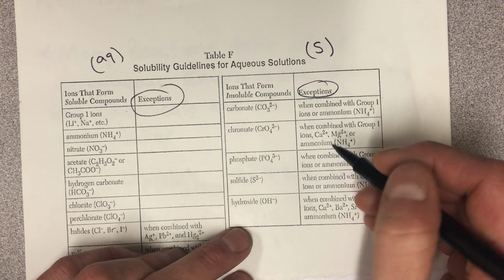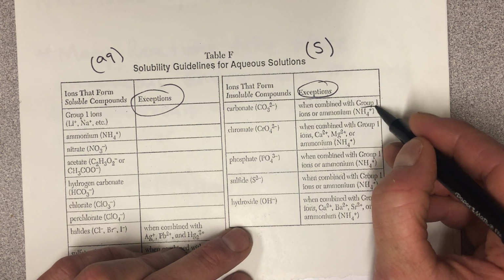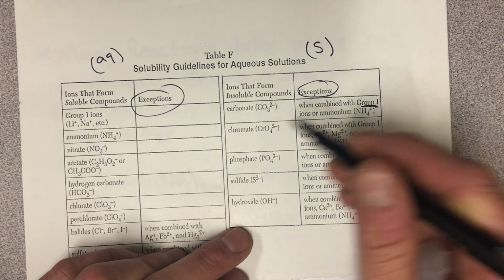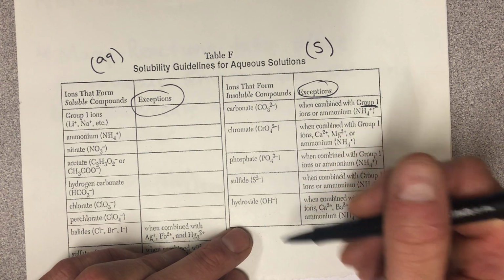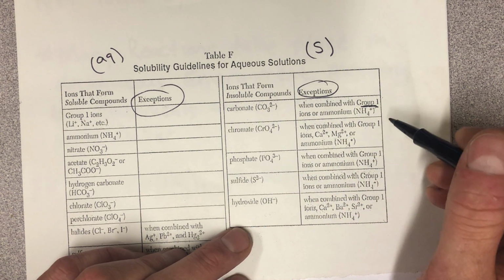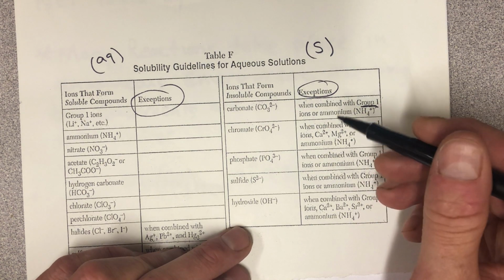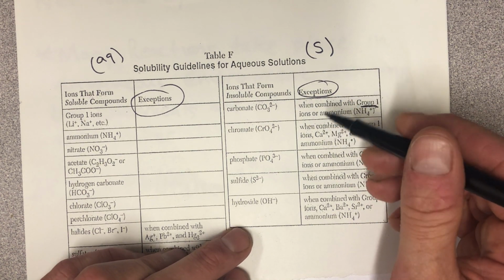It turns out that the group 1 ions make things that don't want to be soluble very, very soluble. So anytime you see sodium, lithium, potassium, and so on, you can assume that compound is probably going to be soluble.